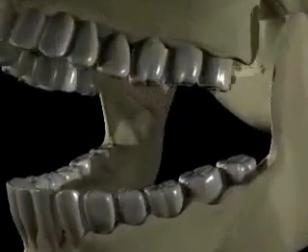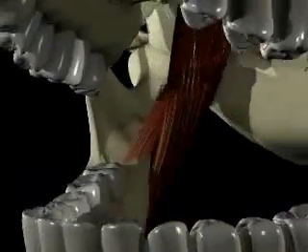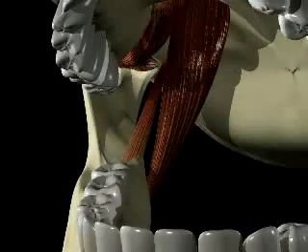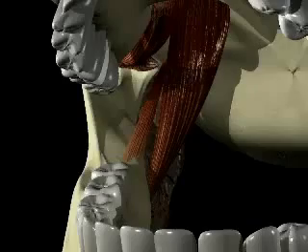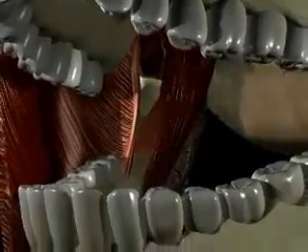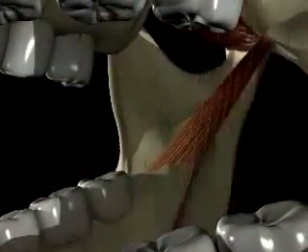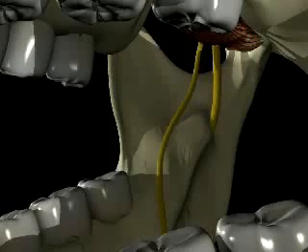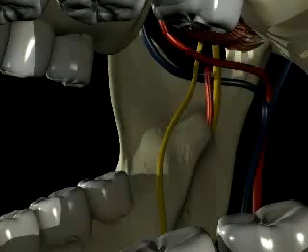This space is bounded laterally by the ramus of the mandible, medially and inferiorly by the medial pterygoid muscle, superiorly by the lateral pterygoid muscle, posteriorly by the parotid gland, and anteriorly by the thin buccinator muscle. This anatomical space contains the inferior alveolar nerve as well as the lingual nerve, which is usually also anesthetized by these techniques. It also contains the inferior alveolar artery and vein and the sphenomandibular ligament.